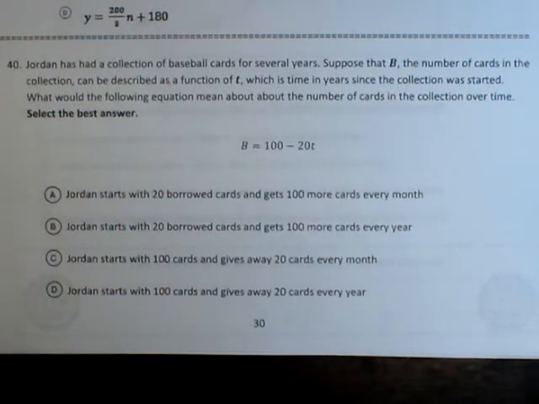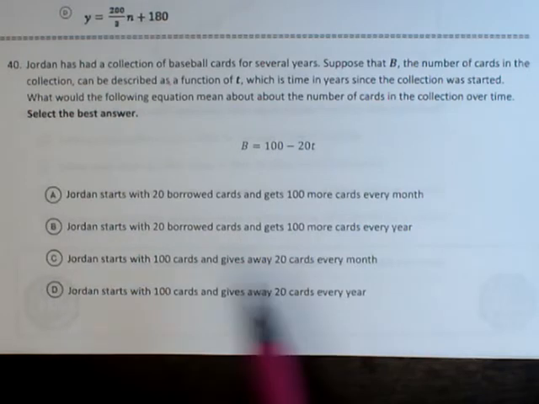Number 40. Jordan has had a collection of baseball cards for several years. Suppose that B, the number of cards in the collection, can be described as a function of T, which is time in years since the collection was started. What would the following equation mean about the number of cards in the collection over time? Select the best answer. So this is a linear equation.